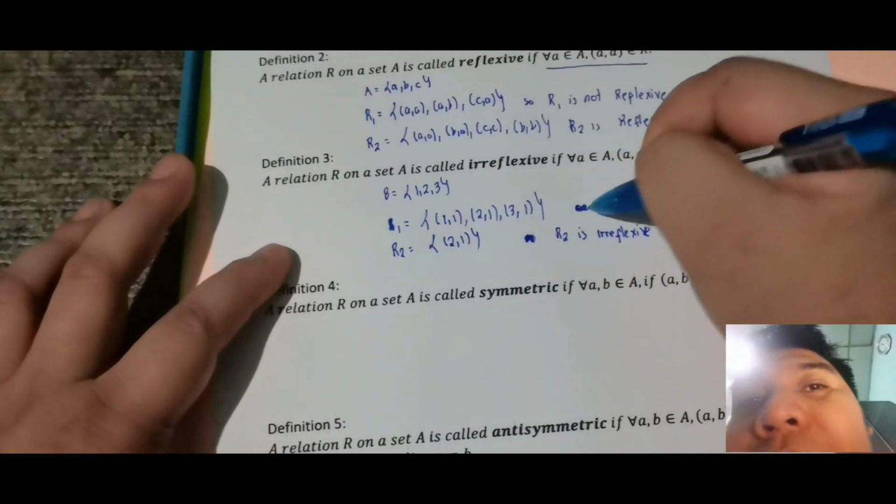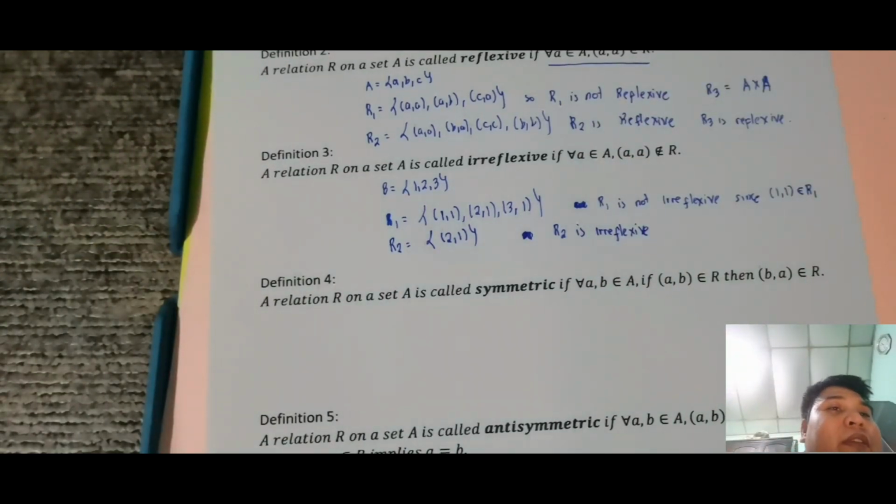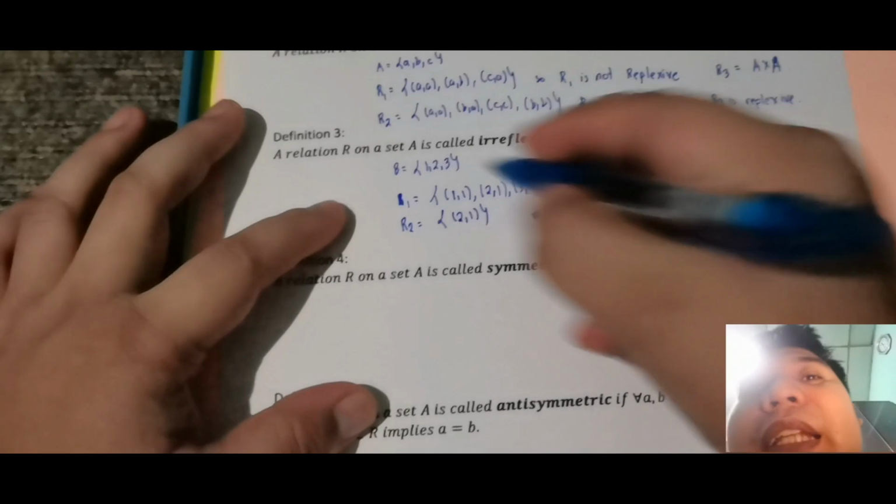Kahit wala yung word na so. Okay, kasi na-explain ko. Obvious ha. By inspection, tignan mo lang, siya ay irreflexive. Ngayon, another tanong. Si A cross A. Sorry, si B cross B. Let's say R3.